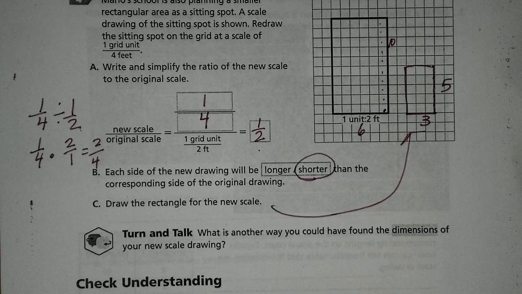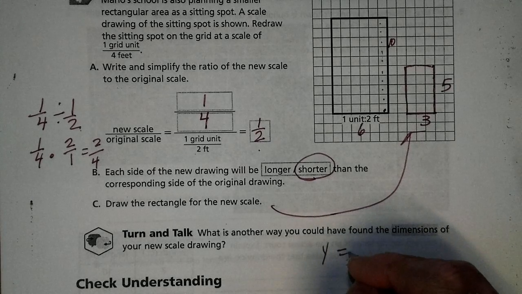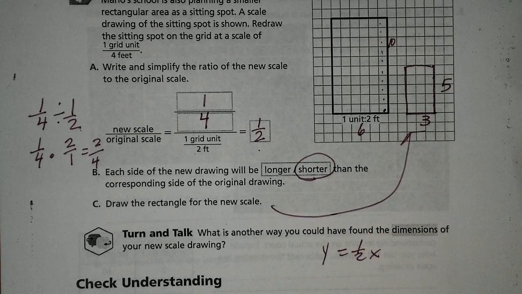Alright, so the turn and talk says, what other ways could we have found the new scale drawing? Well, I could have used an equation, right? So y equals 1/2 x.